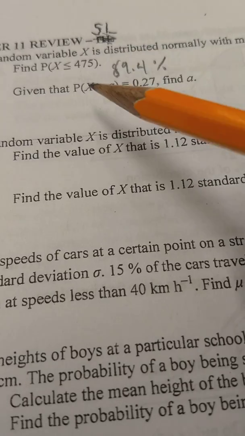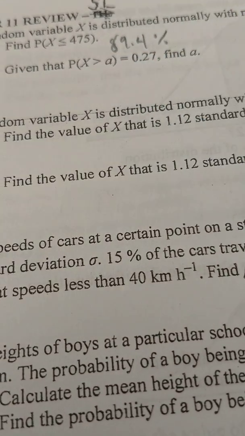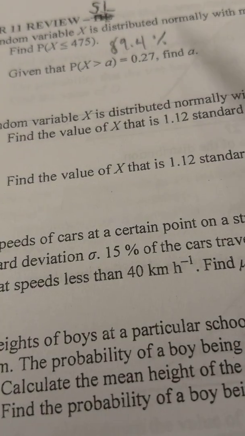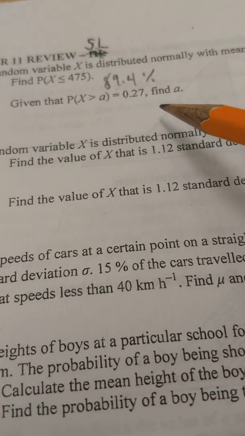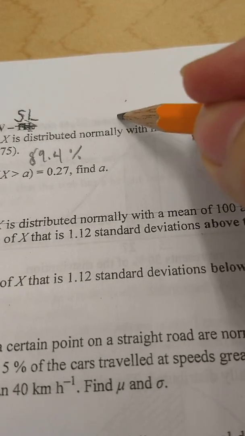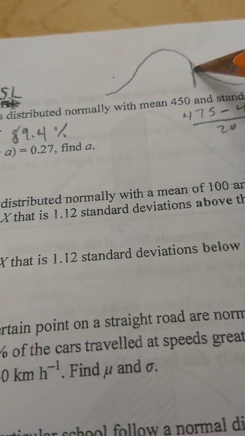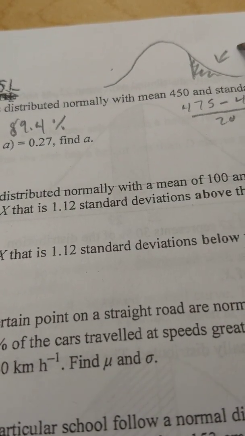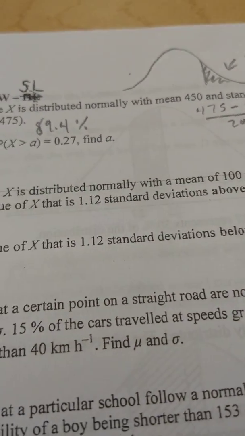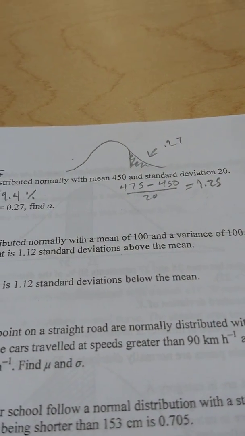Alright, after that, it asks us, given that the probability of x is greater than a is 0.27 or 27%, it wants us to find a. Let's say for example this is our standard distribution curve, then essentially it wants us to get the area of this, which means that this area is equal to 0.27.